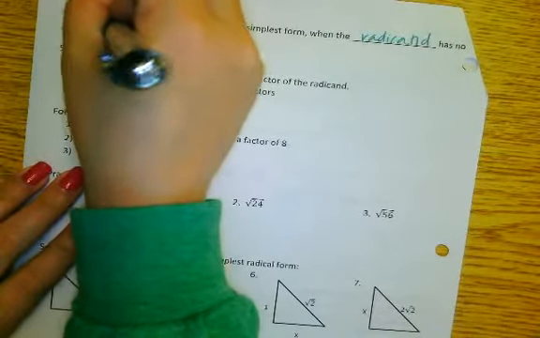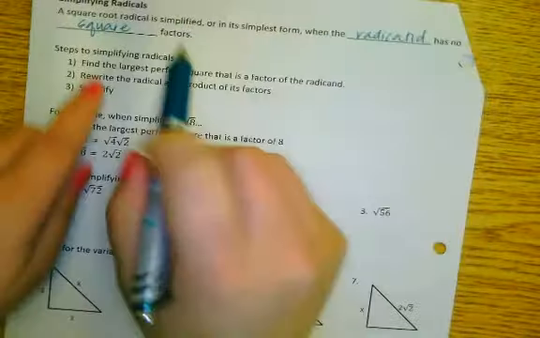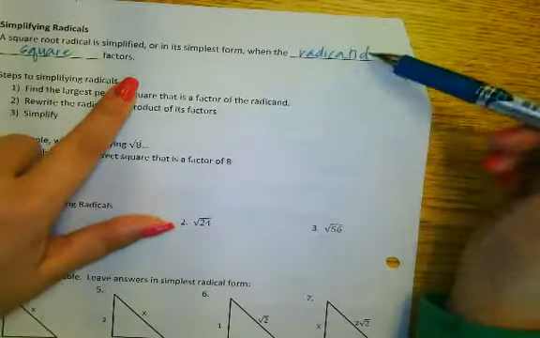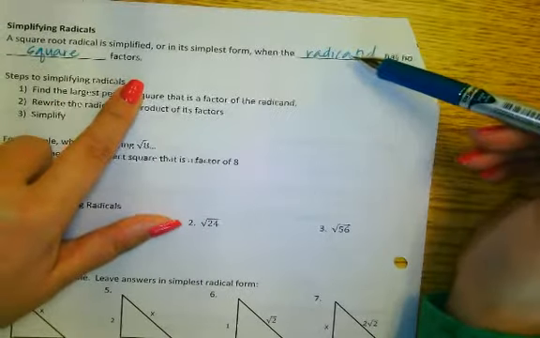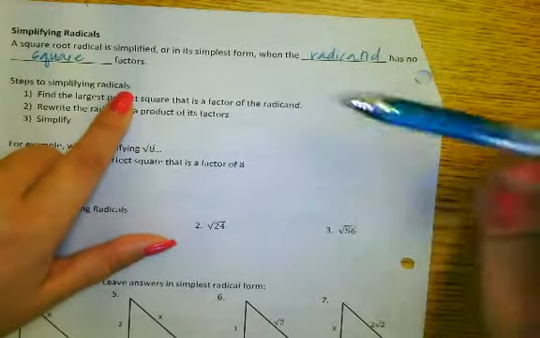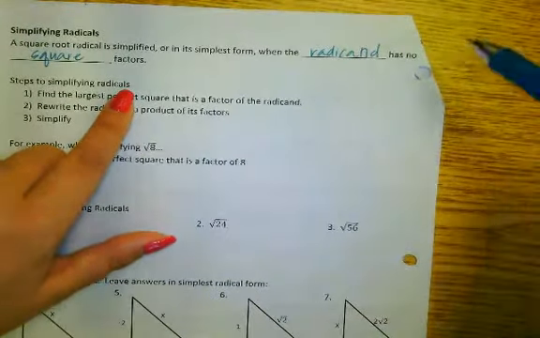And what I mean by square factors is no perfect square, like the ones we wrote on the first page, 1, 4, 9, 16. No perfect square could go evenly into the radicand.